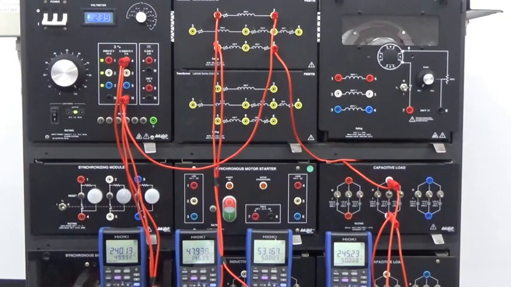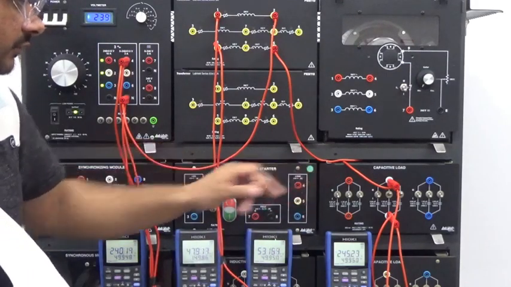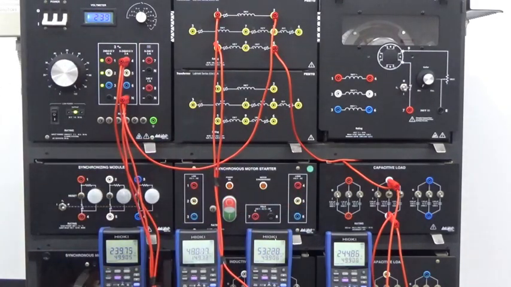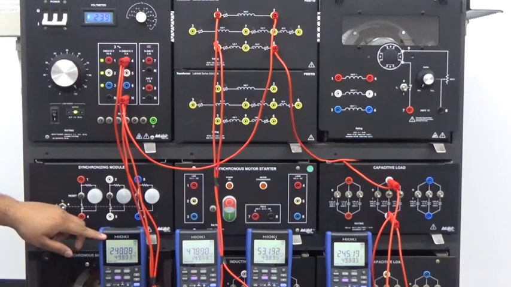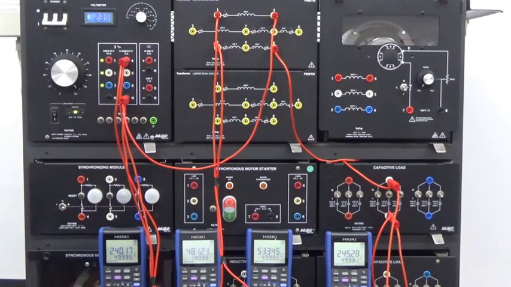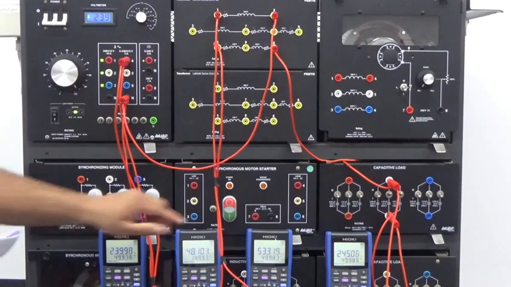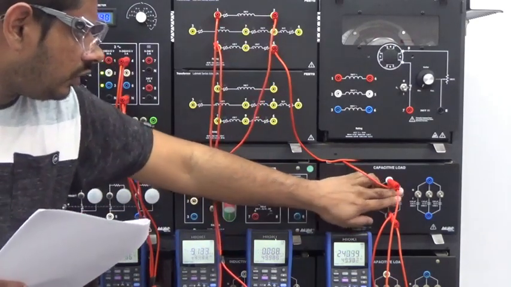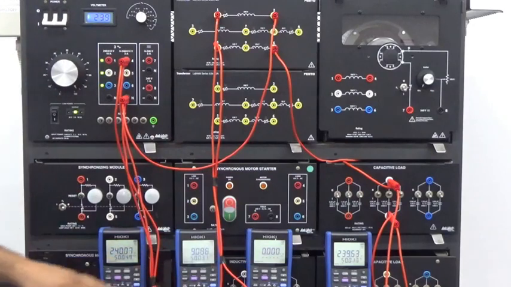Now let's move to the next part, which is variable capacitance load, and we will be filling out table 5.3. The capacitive load has been installed and E1 has been adjusted to 240 volts. So record for the first ZL value, which is infinity, all the switches in the open position. Please record.